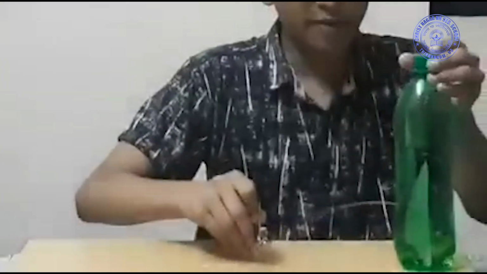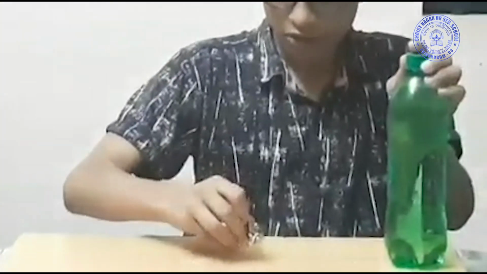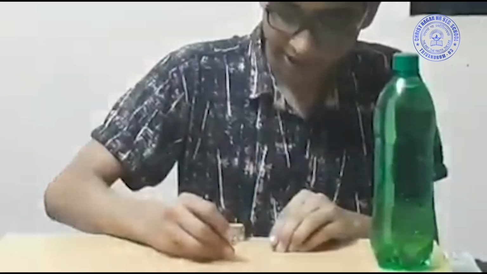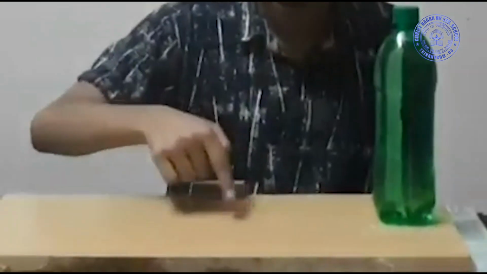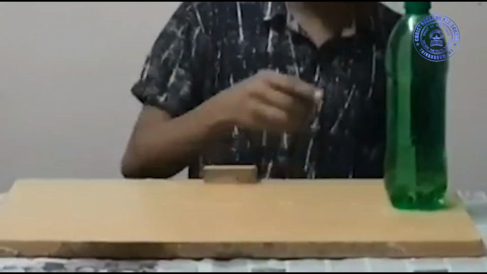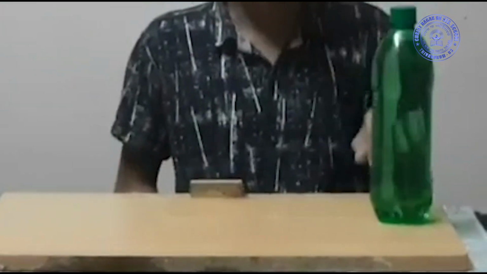So I mark the point. This is the point. I am going to mark it. I have marked the distance from here as here. This is the point. I have marked it vertically and horizontally from there. Now I am going to fill this bottle with oil and see the distance.